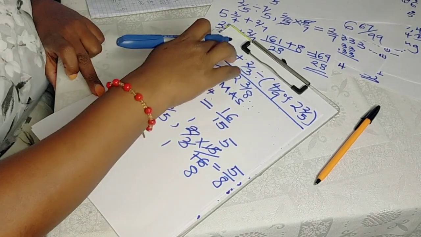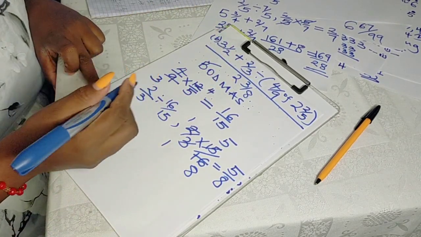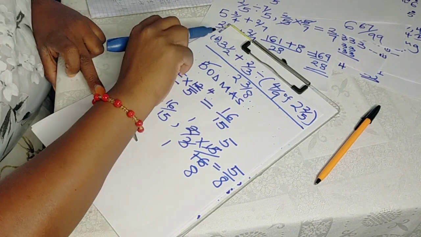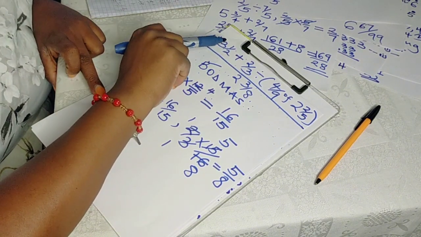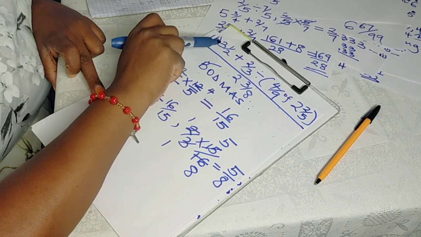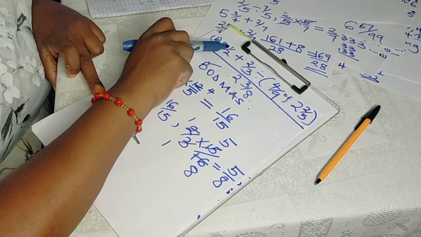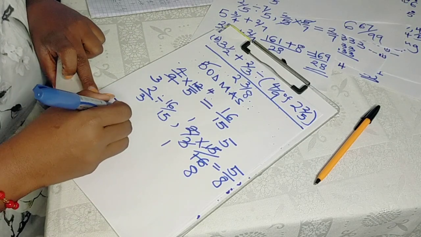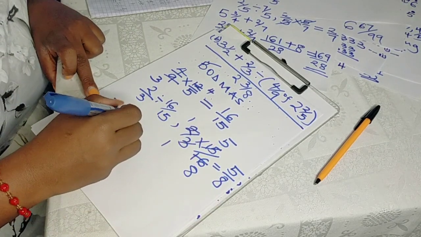Then we have an addition here. 3.5 plus 5 over 8. So we can convert this to an improper fraction, which is going to be equal to 2 times 3 is 6 plus 1, 7. 7 over 2 plus 5 over 8.